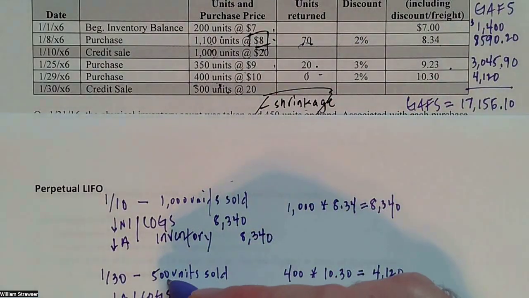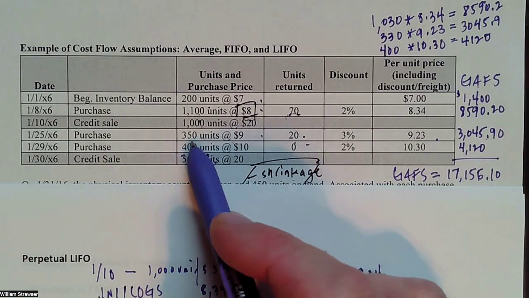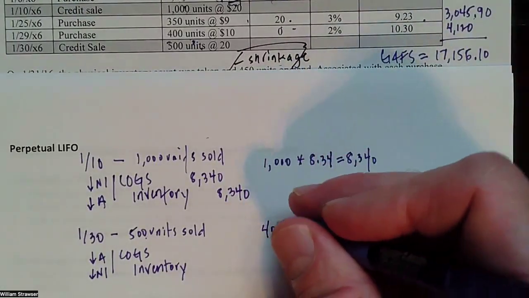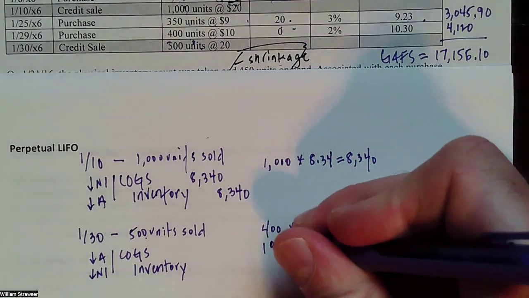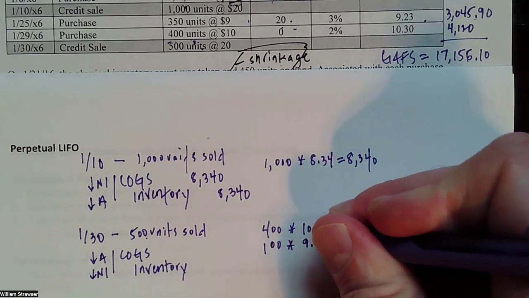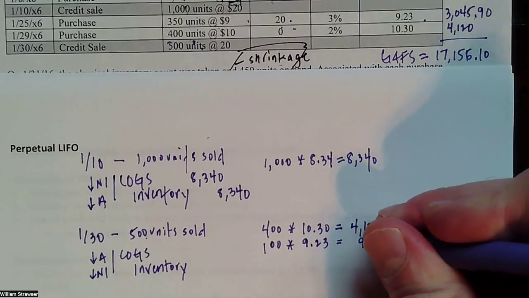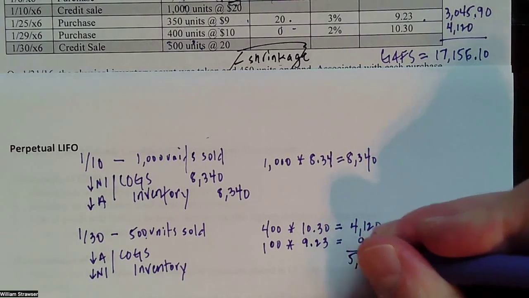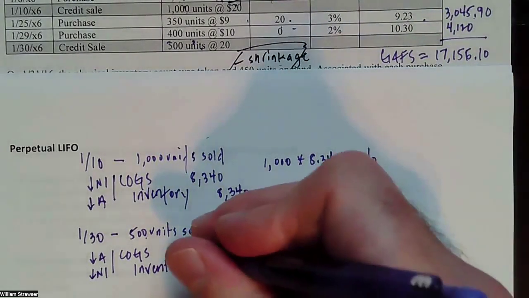But that's not all. I need 500. So I'm going to take the next 100 from the next most recent layer, working backwards here. If I have 350, I return 20. I have 330 remaining. I have more than enough to cover the 100 that I need to get me up to 500 total units here. And that's at $9.23 per unit. And so that's going to come out to a clean $923. Summing those two up, it's going to give me $5,043. That's my cost of goods sold.